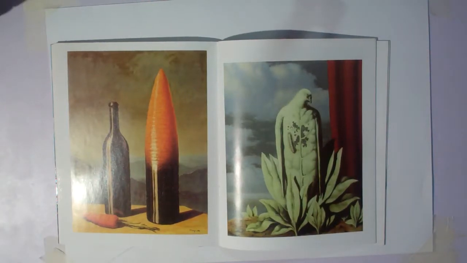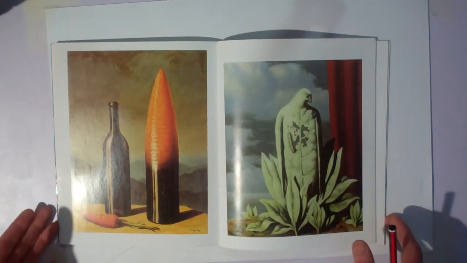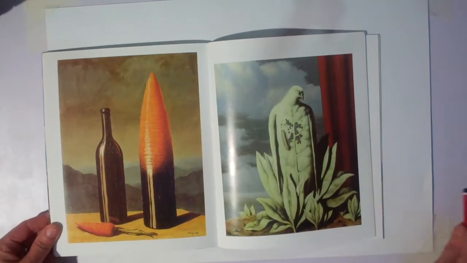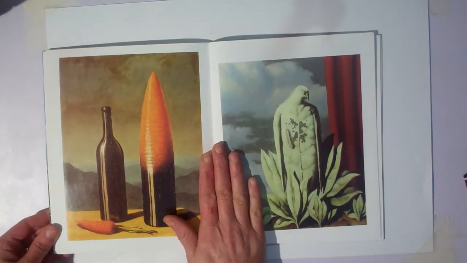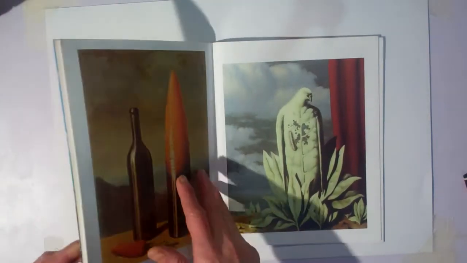Hello Year 8. So today we're going to continue with our metamorphic drawing. You will remember metamorphosis is part of the surrealism theme that we've been looking at last term.